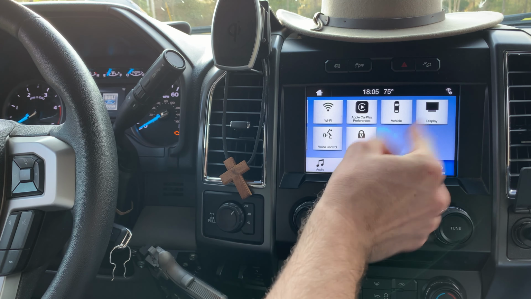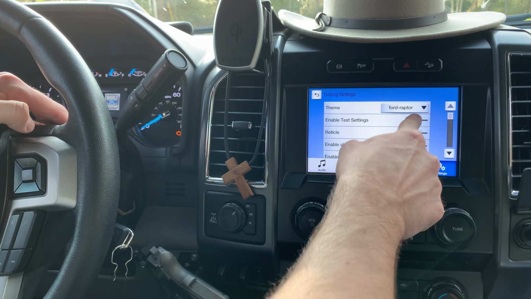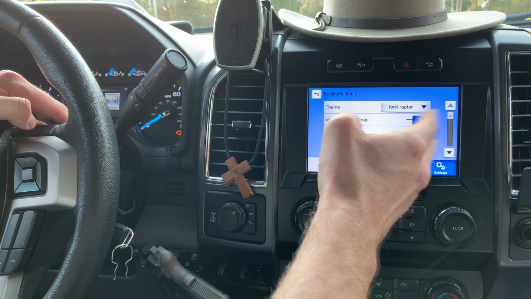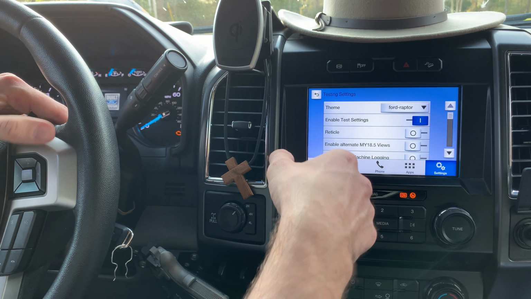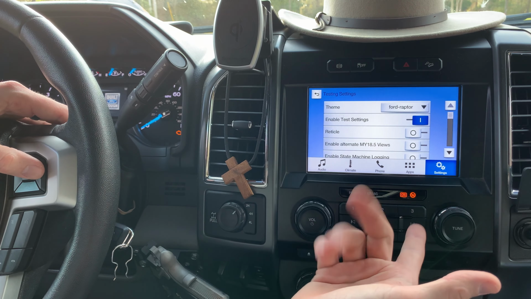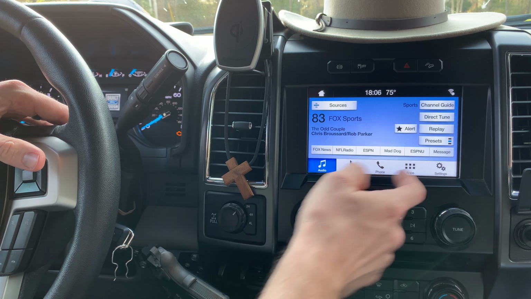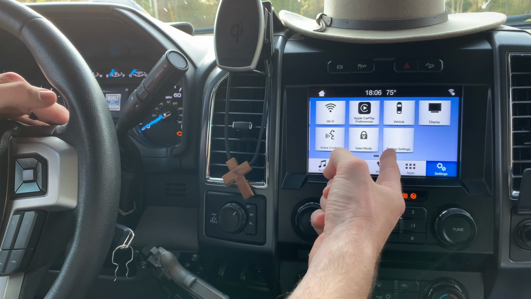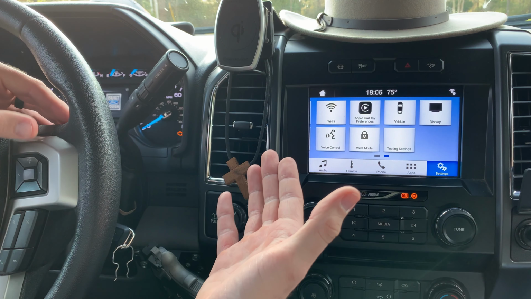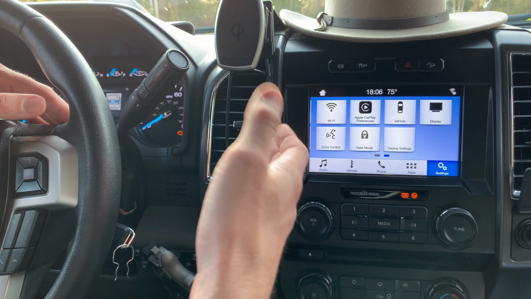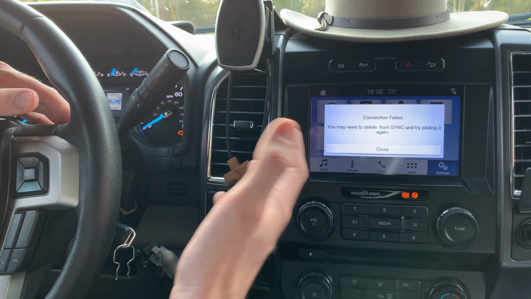So what you're going to do is go to testing settings. You're going to go to enable test settings. Okay, and you don't have to go to enable test settings, but in order to change the theme, you're going to have to press and hold both seek buttons every time you get in the vehicle. So if you enable the test settings, now, boom, I've got this testing settings icon right here. That means if I want to change the theme, because this isn't permanent, every time you start the vehicle, you're going to have to change the theme you want until you get FORScan to do it permanently.